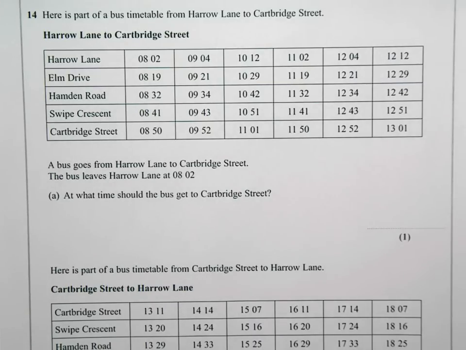Here's question number 14 on the Foundation non-calculator paper. Now this question occupies the whole page, so there's actually quite a lot of information here. And there's another page as well for working. The whole question is worth 6 marks. So let's look at what the question is asking us to do.